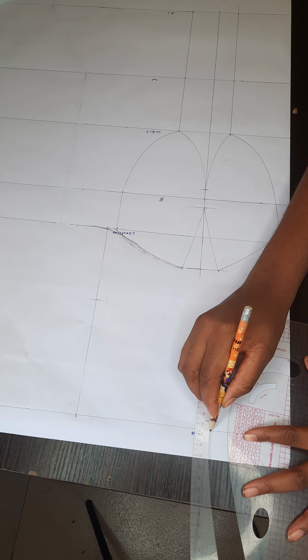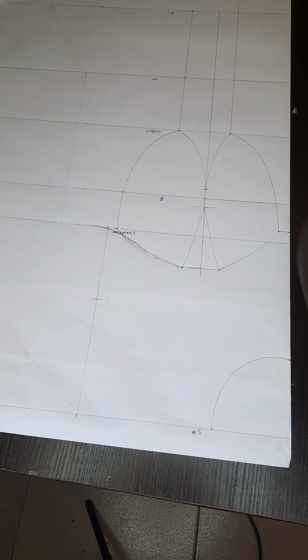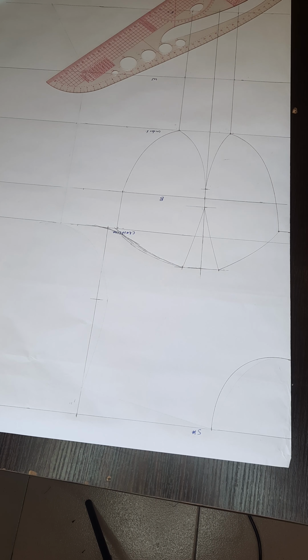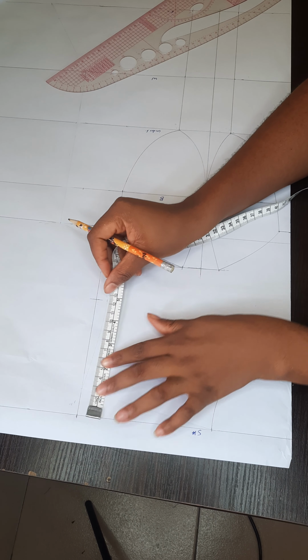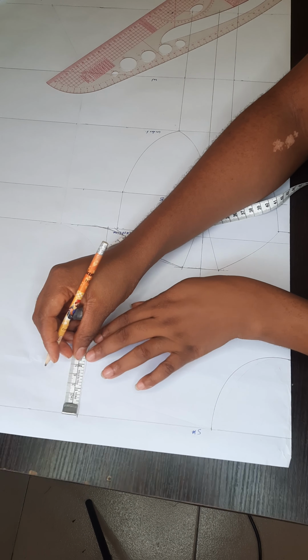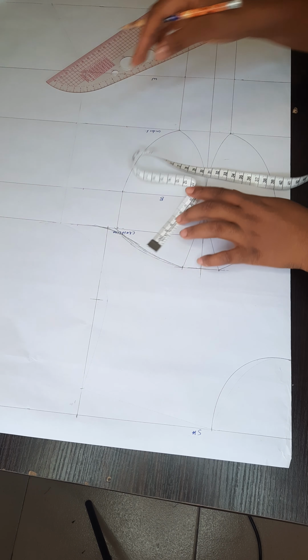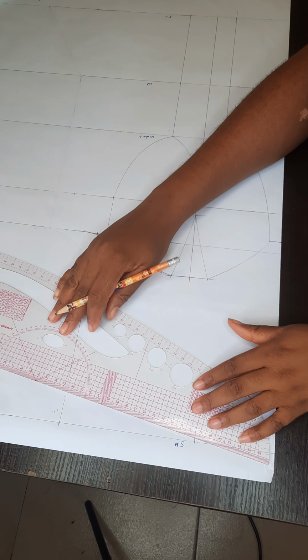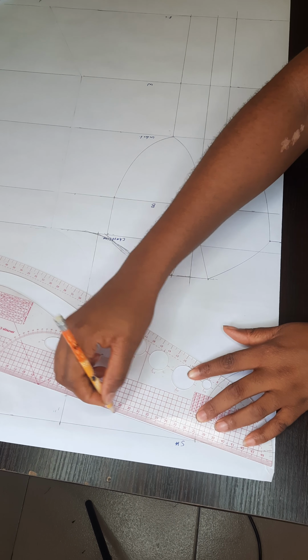This is my neckline. So I came down here by 1 inch from my shoulder slope measurement, 1 inch from your shoulder line. Now connected it from this point here.